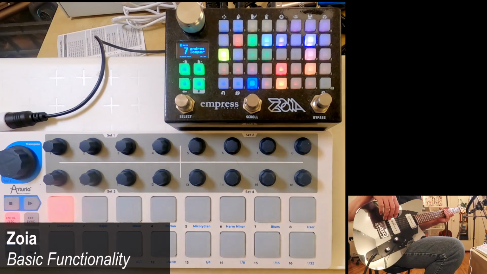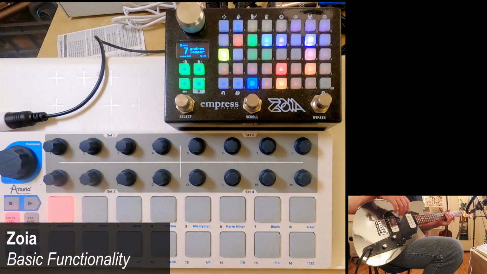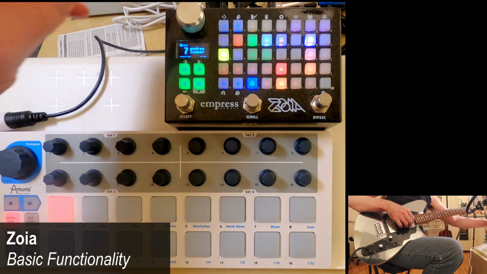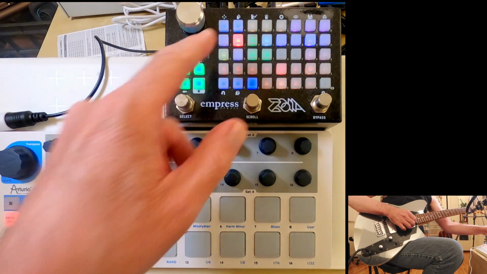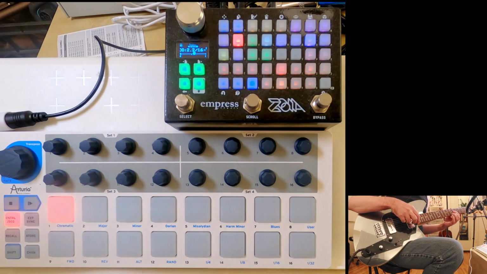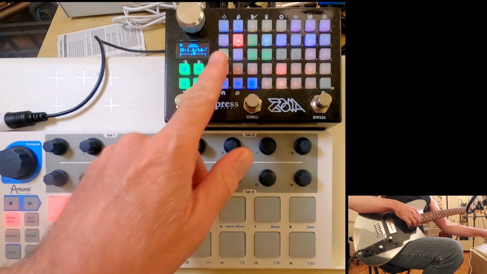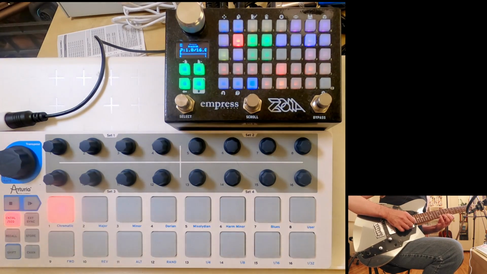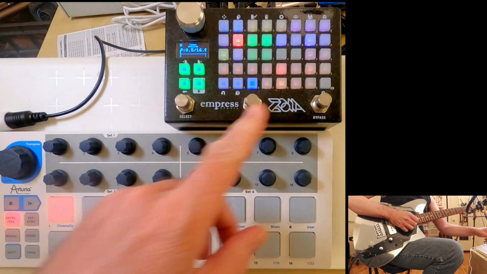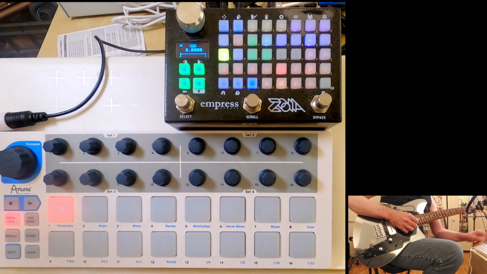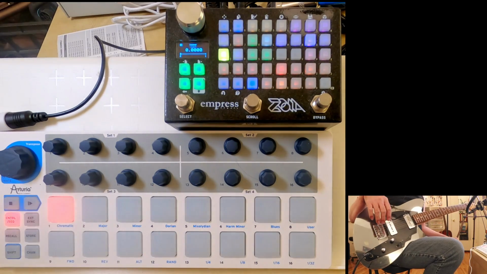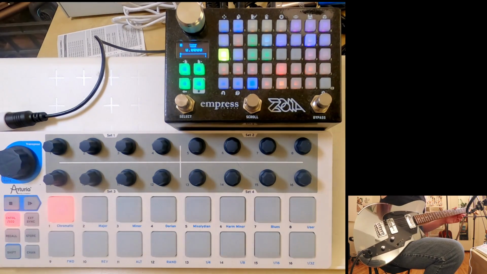So now we're using the Zoia as a dedicated looping device. I have a looping patch programmed in here. Recording, overdubbing, playing, reversing, all kinds of goodness.